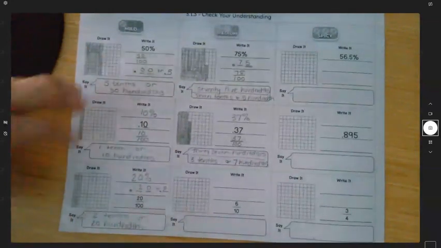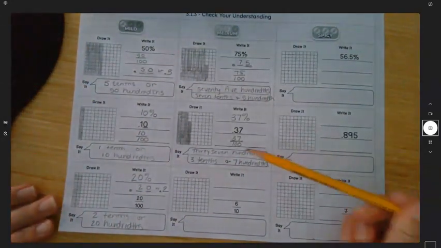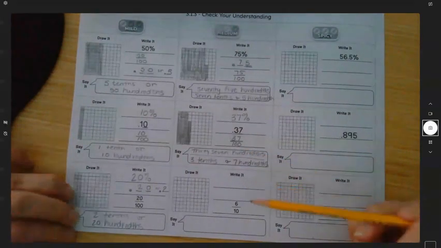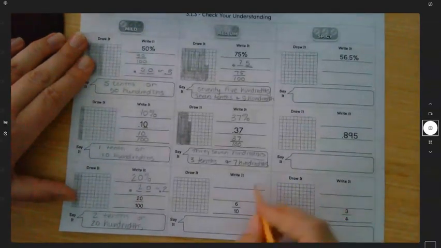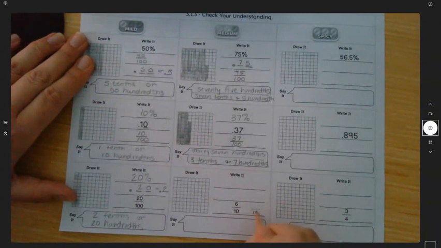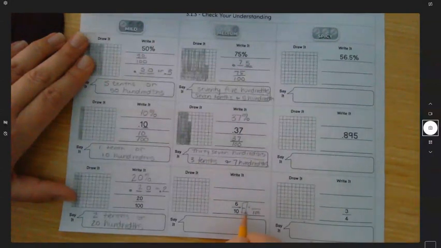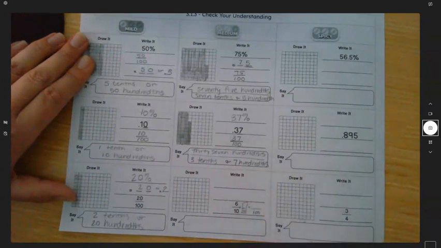Our final number down here is 6 tenths. Now we have been working with hundredths because I have to make a fraction into a percent, and that fraction and percent I know means out of 100. So we're going to use that giant one and say 10 times what equals 100. 10 times 10 equals 100.